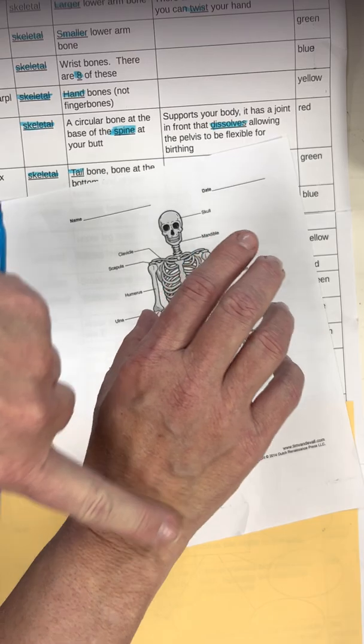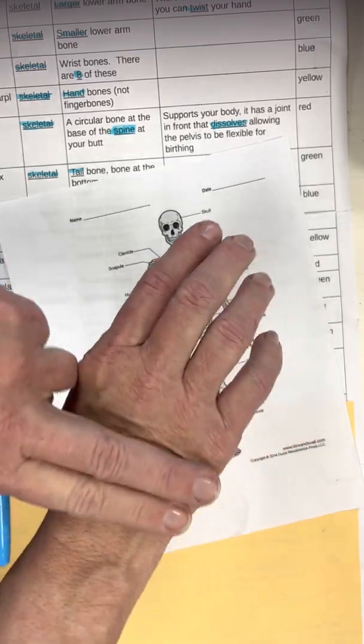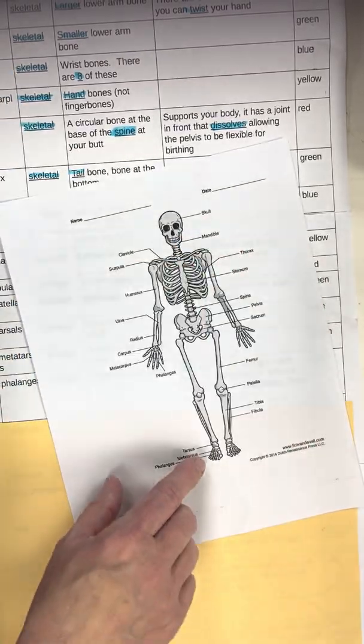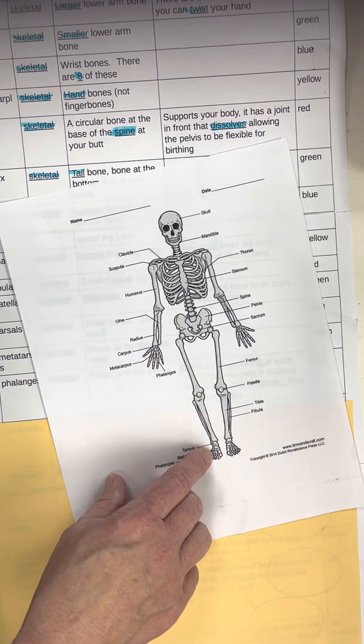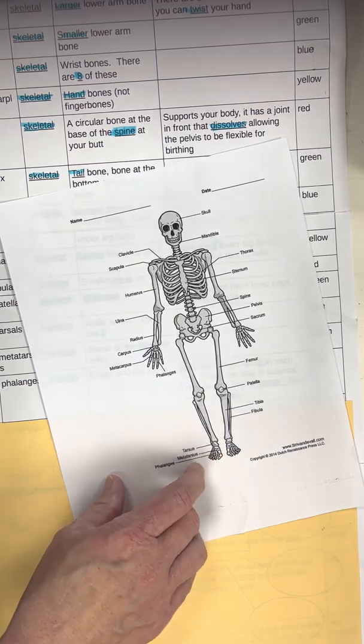Again, the hand bones are the metacarpals. They're in your hand. The phalanges are your fingers. Your metatarsals are on the top of your foot, and then the phalanges are your toes.